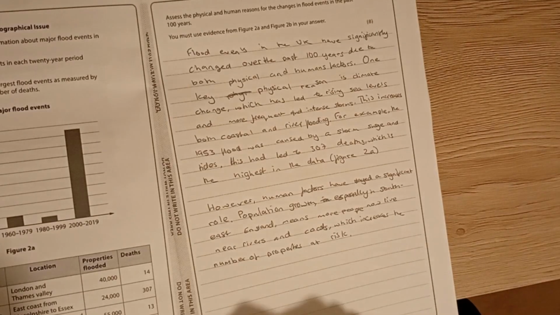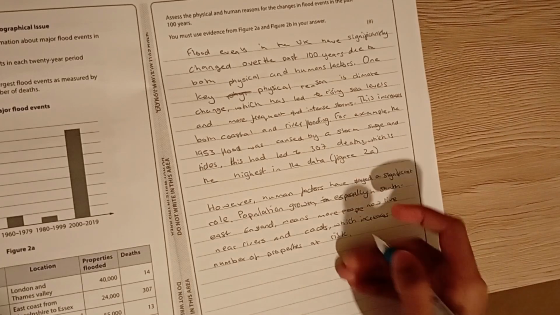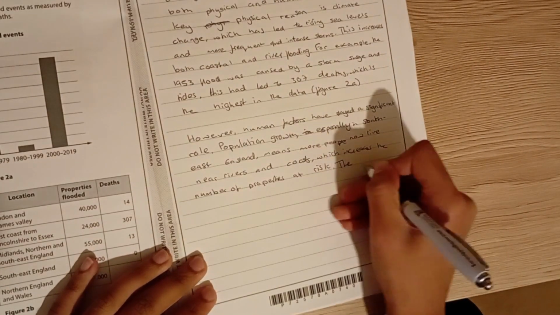Okay? Now we can demonstrate the 2007 flood using the data.